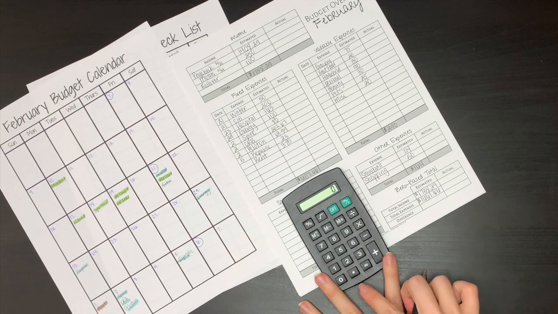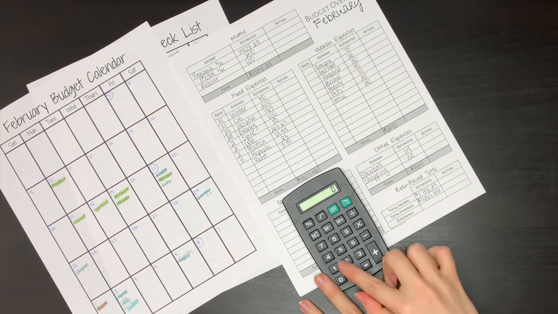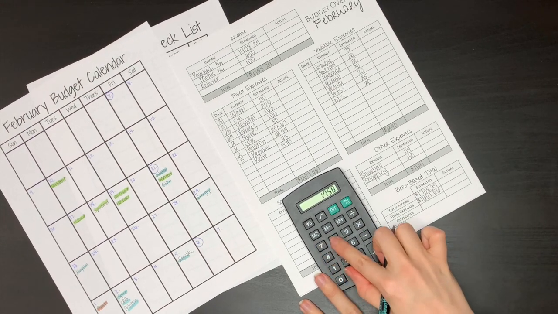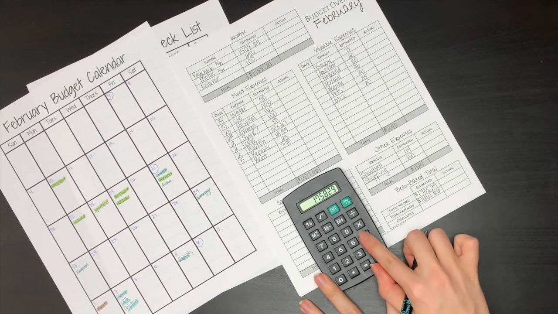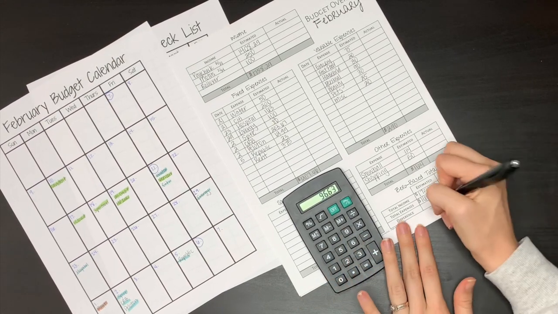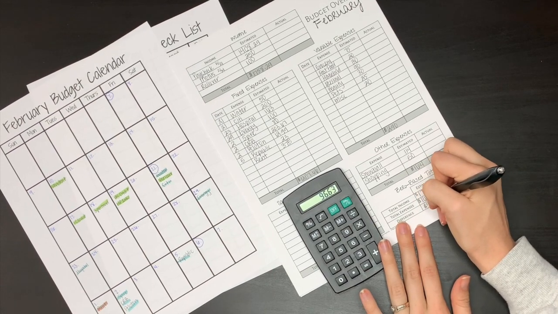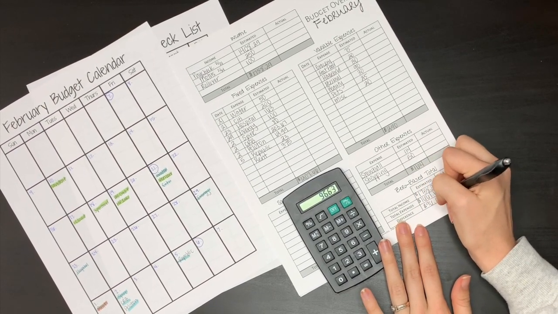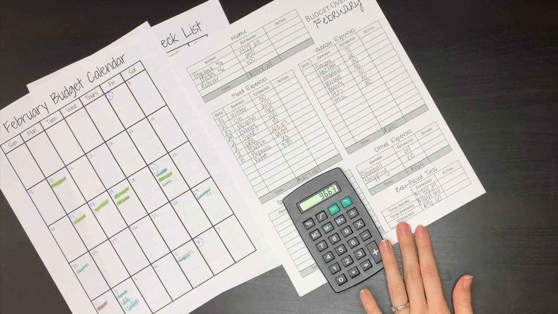So when I figure out what that difference is, 96.63, and let me double check.